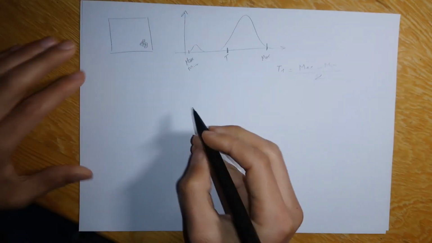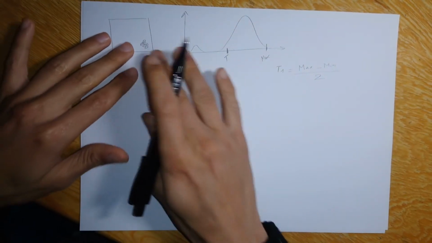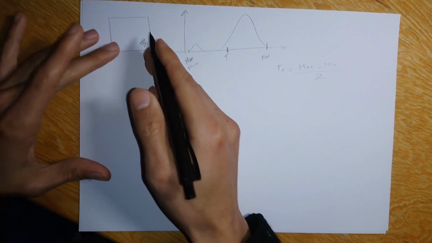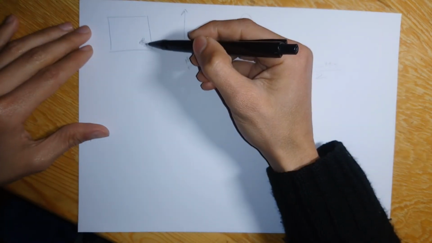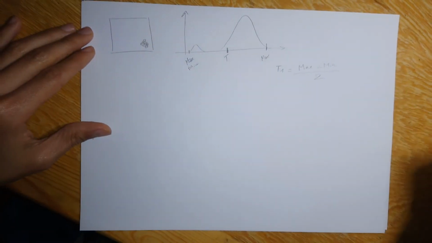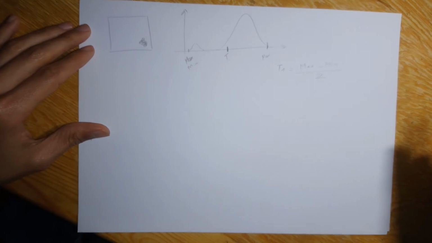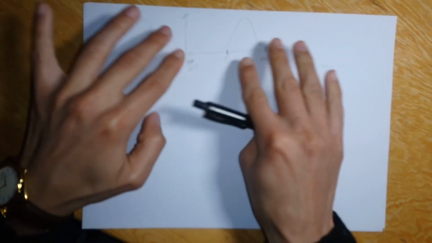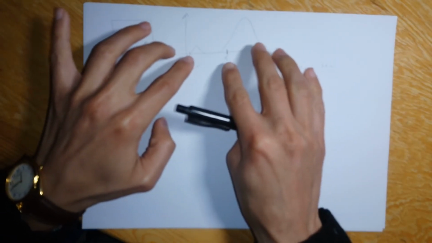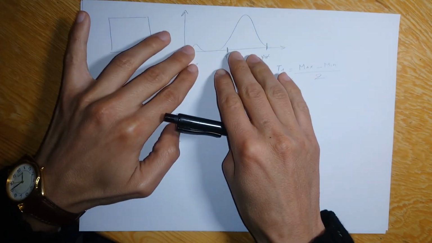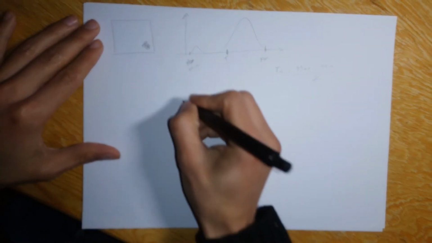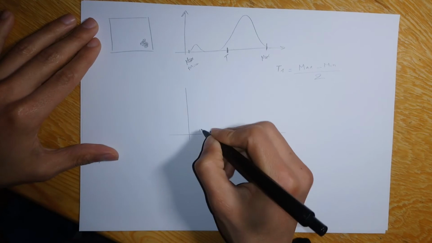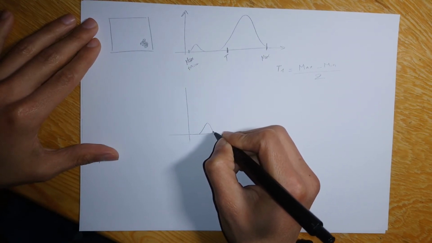Well, it fails exactly like in this case, when we have an object that is very small relative to the background, but with distributions that are close to each other, not like this case. So it may fail if we have a bimodal distribution like this one.